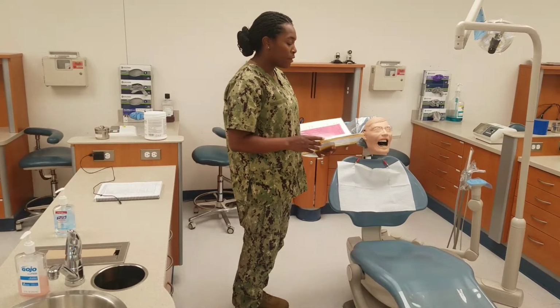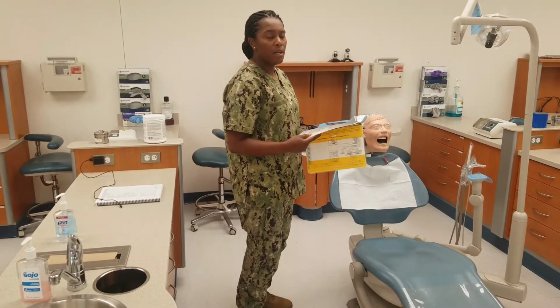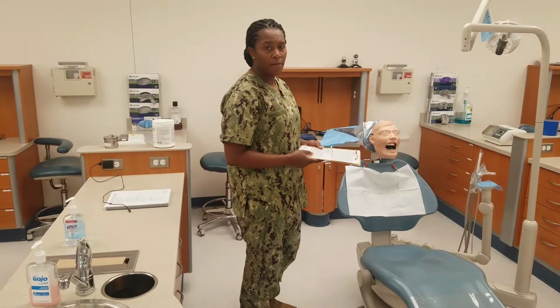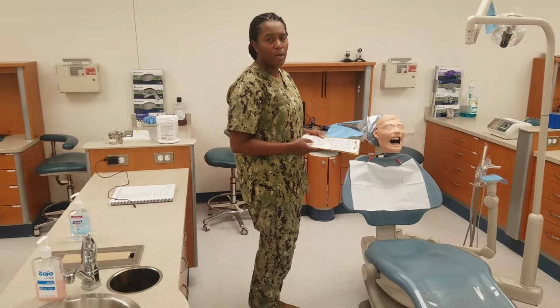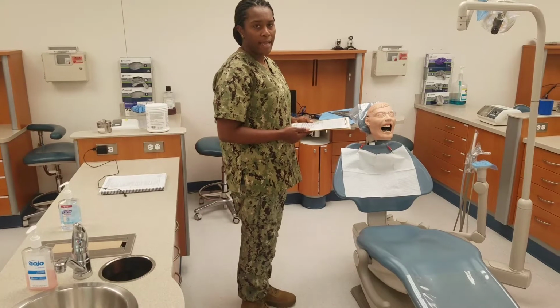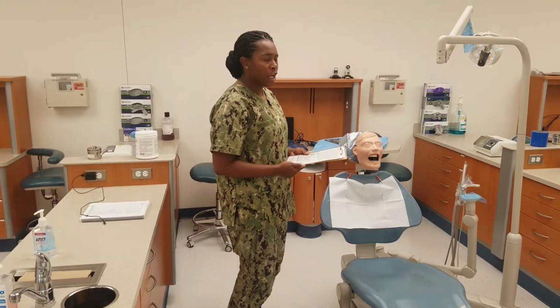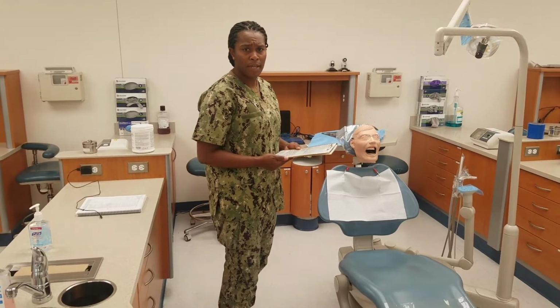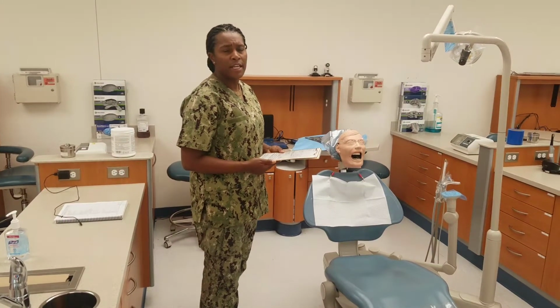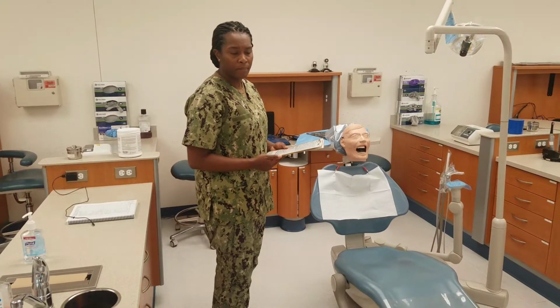Now, when going through sick call, the number one thing is to verify that your patient is there for what you think they're there for and to go over their health questionnaire with them. The health questionnaire is going to show you the history of this patient as well as if there are any contraindications to treatment.